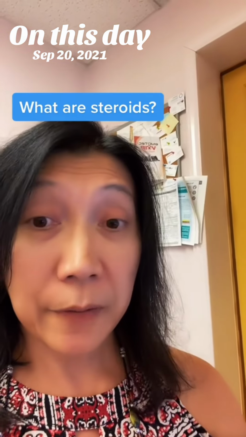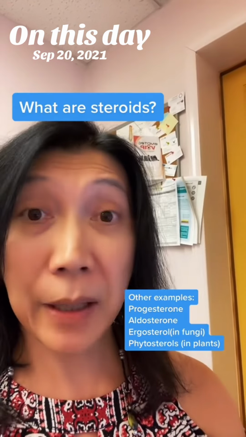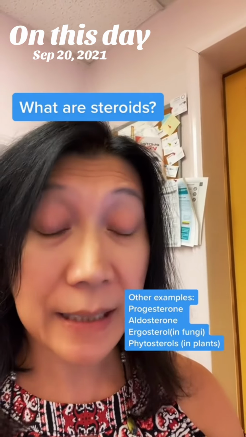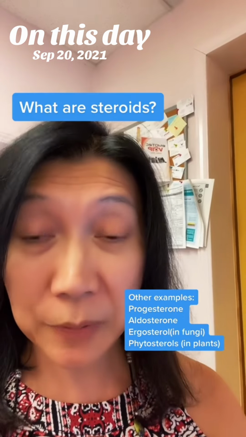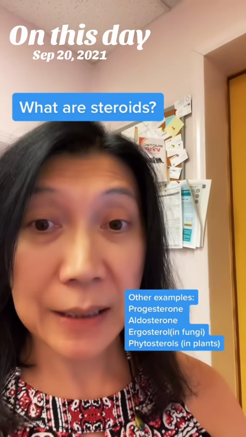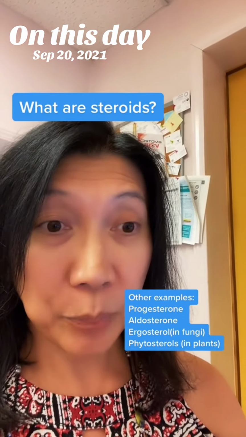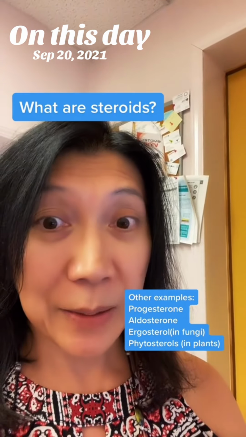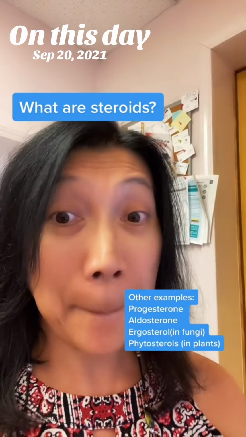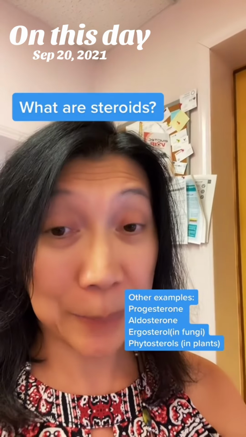So steroids are very common substances that are found in animals, they're found in plants, and they serve different functions. They serve structural function in the cell membrane. They serve as signaling molecules, including hormones. So as I said, steroids are much more than just testosterone and cortisone.